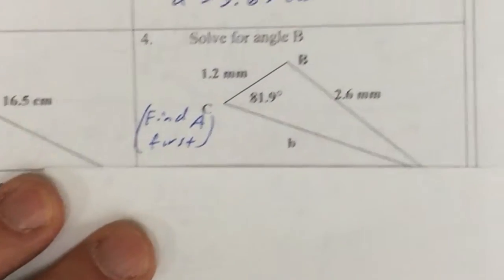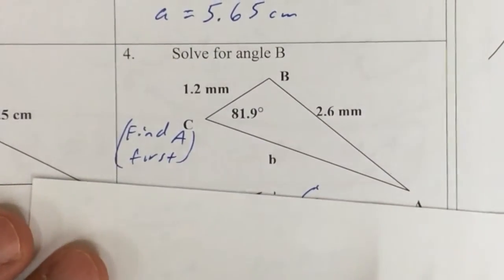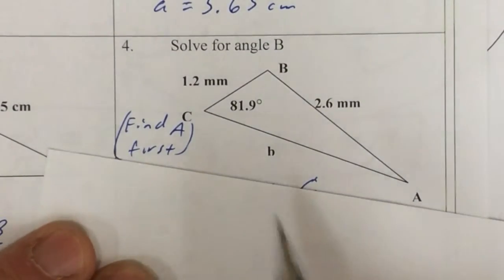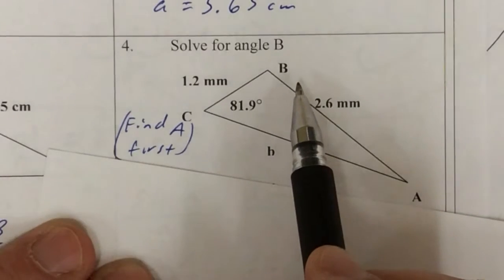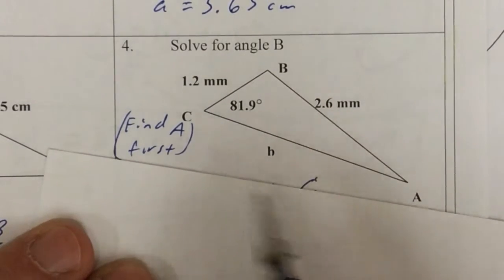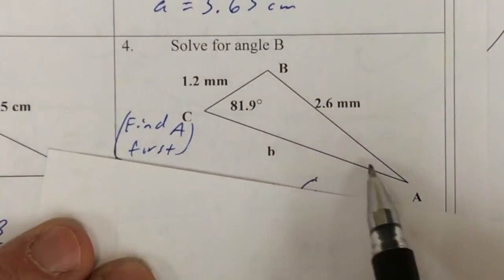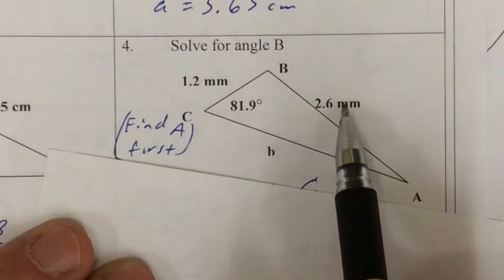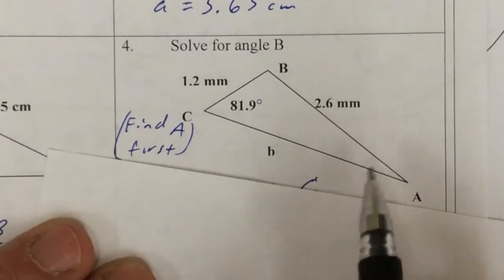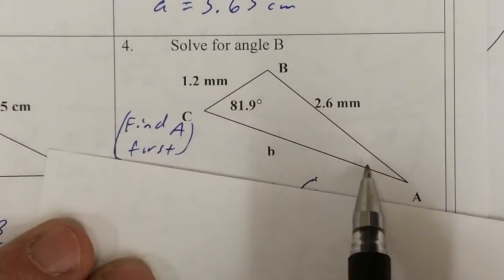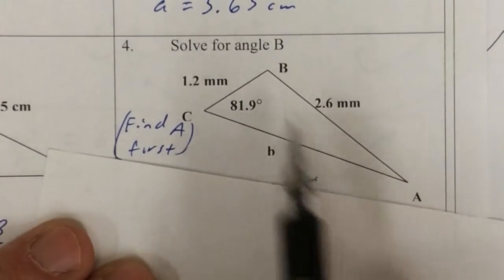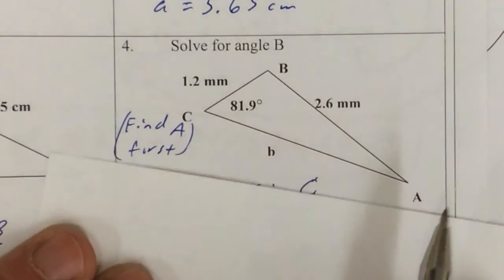Another one. So you want to find B in this one. To solve for B, you're going to need to find angle A first. So you've got an angle here and a side opposite to it. You can now find this angle because you have the opposite side, so using the sine law. Once you've got this angle, then you can use these two angles to find angle B.